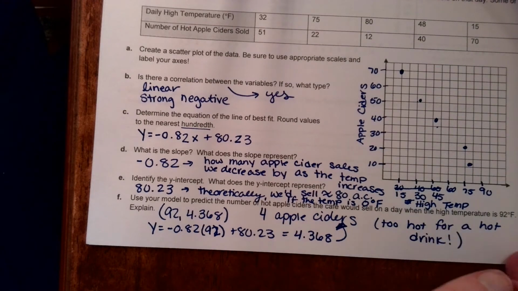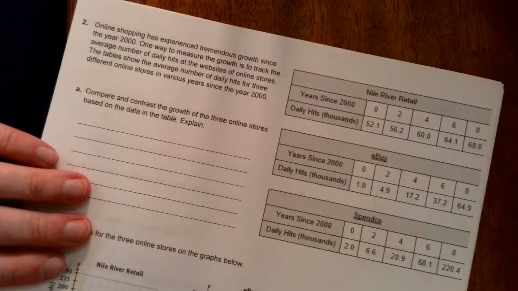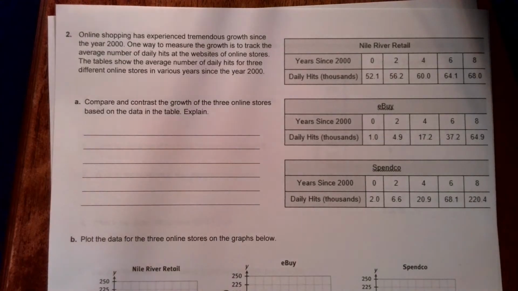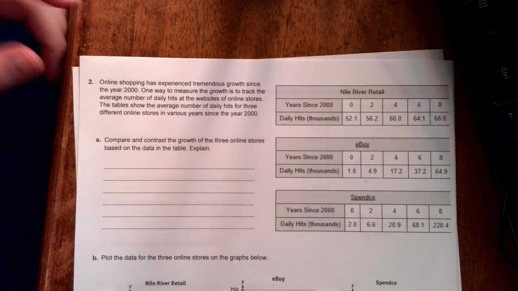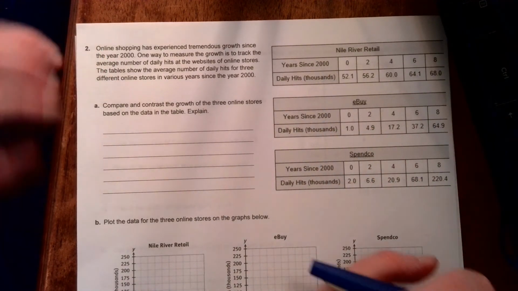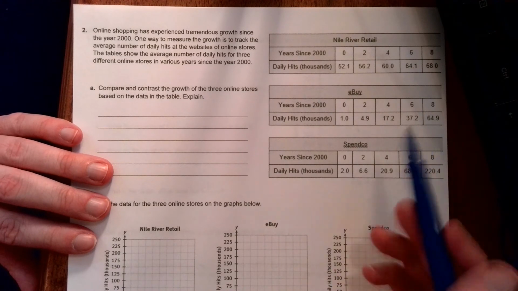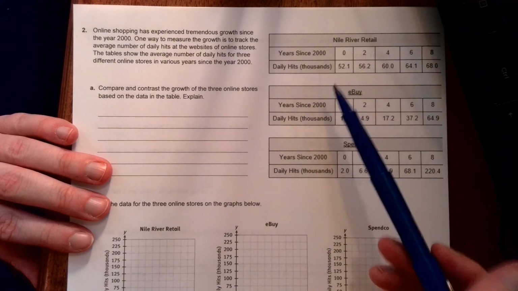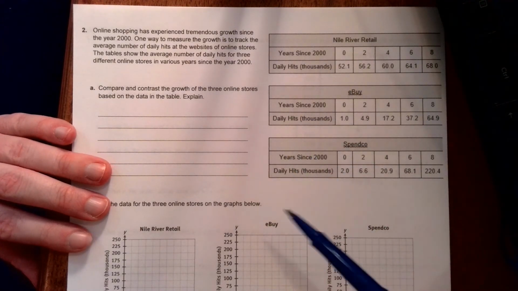Okay. All right. So let's move on to page 2, because it's starting to get to be a lengthy video. So we're going on to page 2. All right. Online shopping has experienced tremendous growth since the year 2000. One way to measure growth is to track the average number of daily hits at the websites of the online stores. We have 3 different stores, and we have their site hits, with years since the year 2000, and then how many hits they've received.